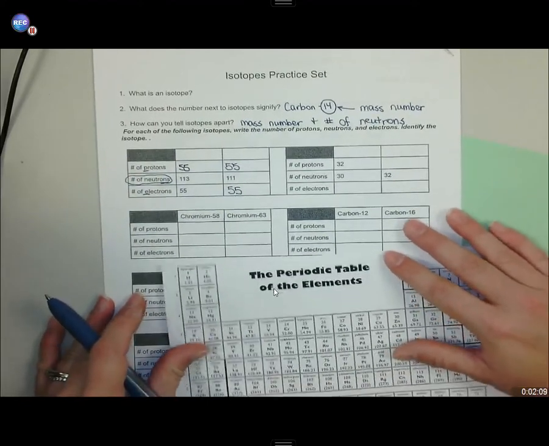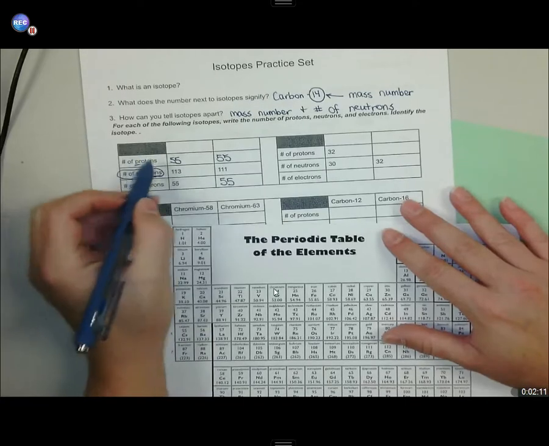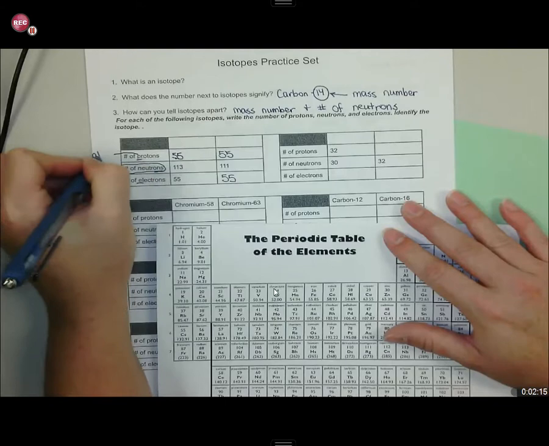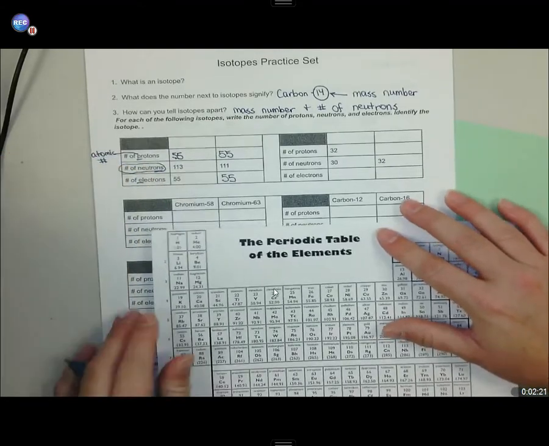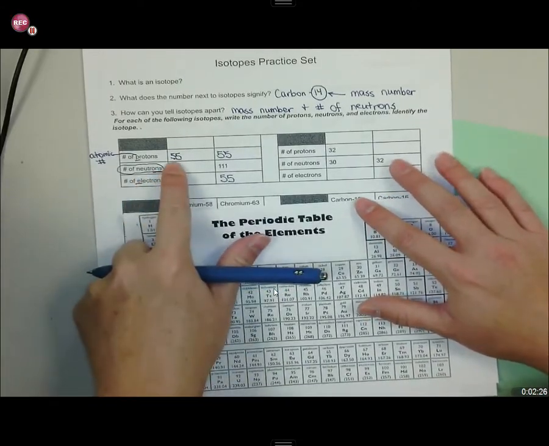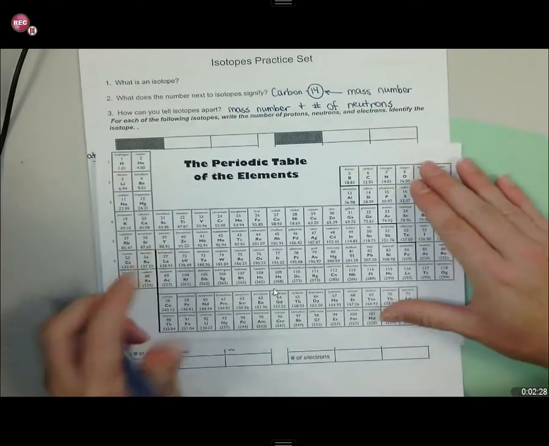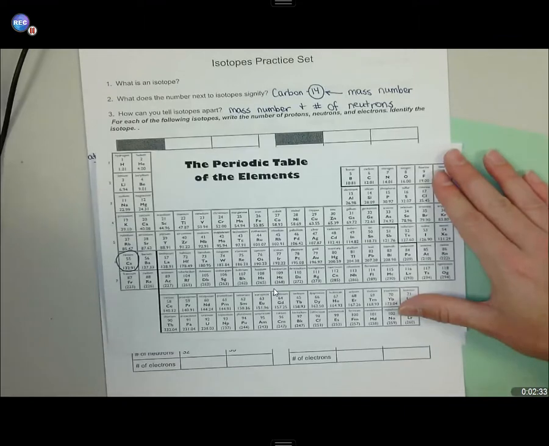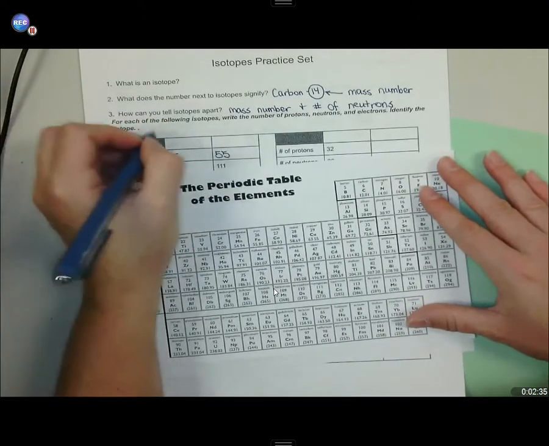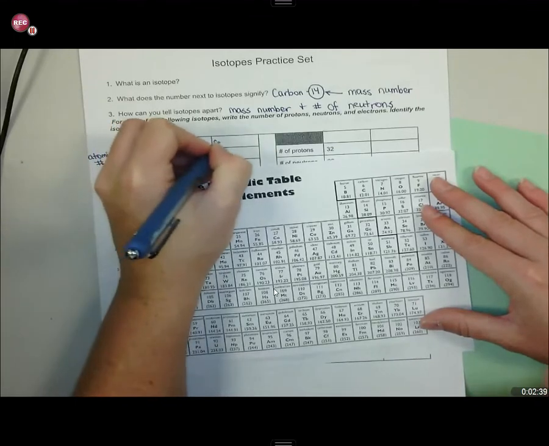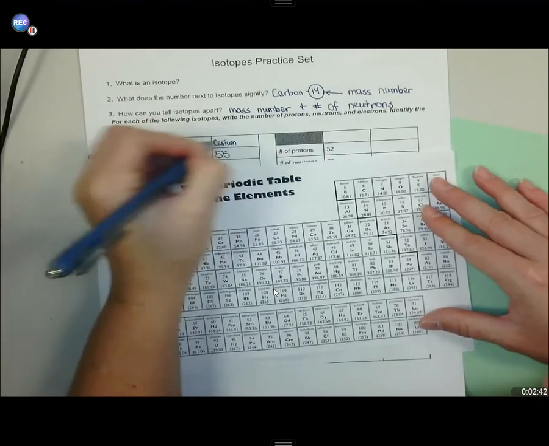So now we have to figure out what element we're talking about. We know our P's are 55. Remember that our P's are the atomic number, and the atomic number is the number at the top of the periodic table. It's the top number. So we have the 55. We go down to our periodic table and we find 55, which is right here, and it is cesium. I know y'all can't really see this, but it's cesium. So both of these elements are cesium because they have the same numbers of P's and E's.